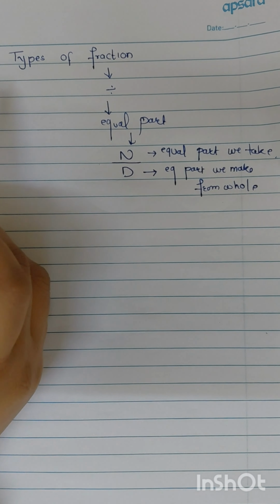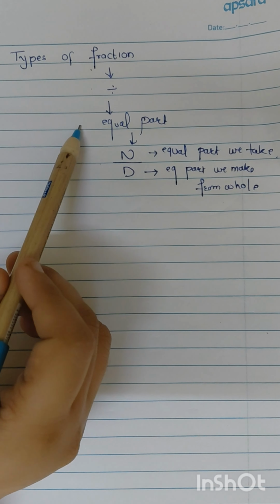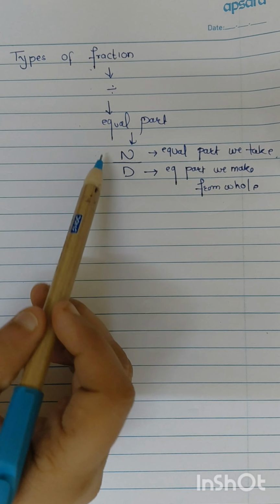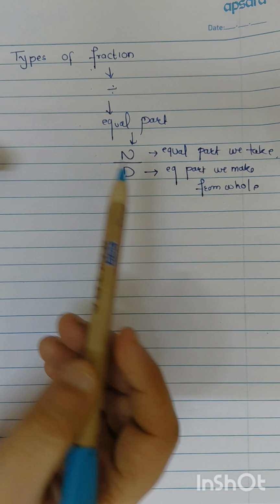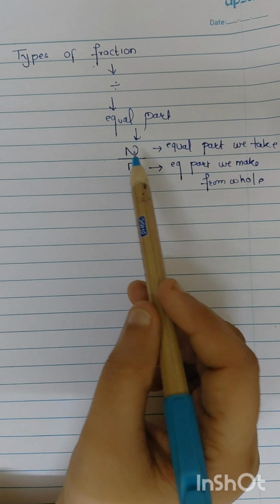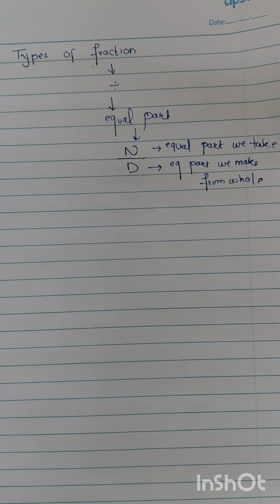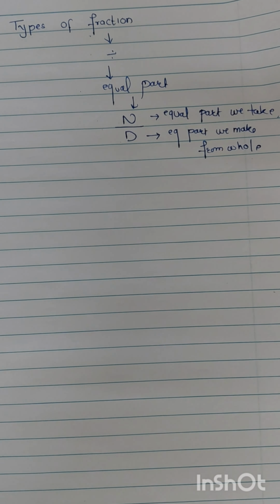Types of fraction. Before going forward, let's revise what a fraction was. Fraction means dividing into equal parts, in the form of numerator divided by denominator. The denominator represents the equal parts we make from the whole, and the numerator represents the equal parts we take. Let's move toward the types of this.